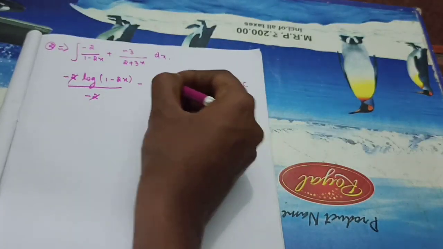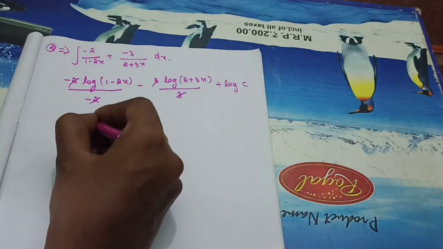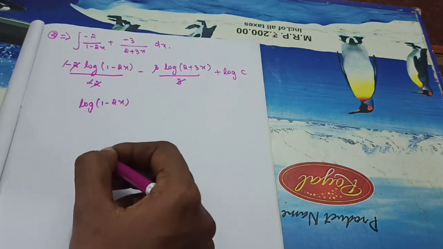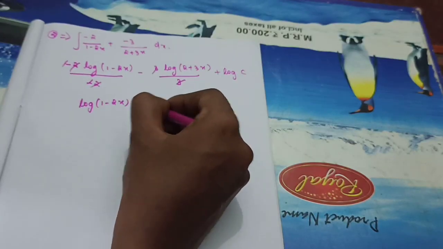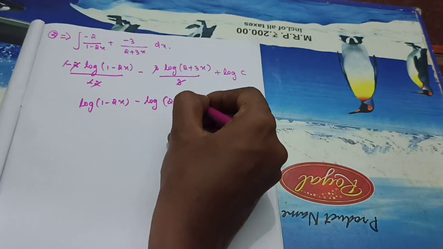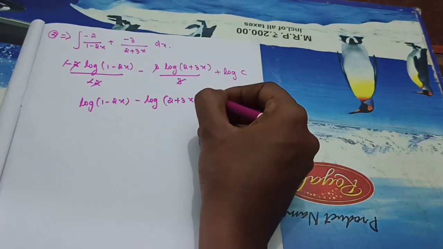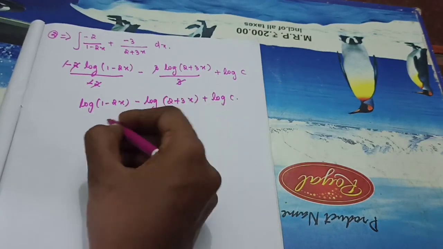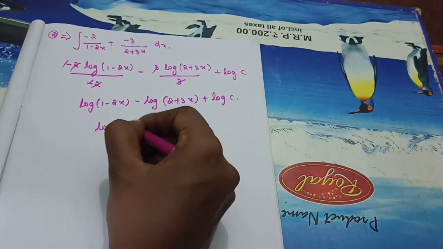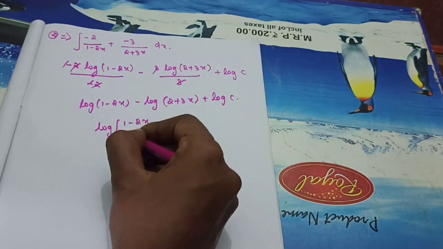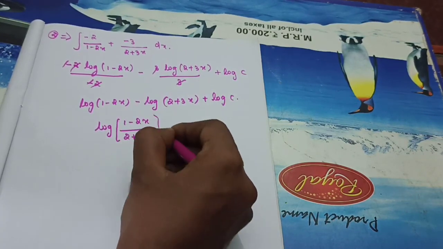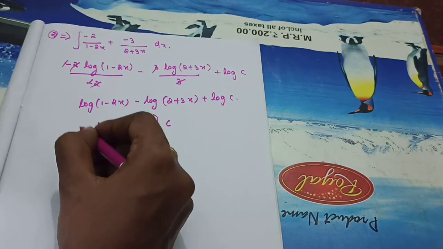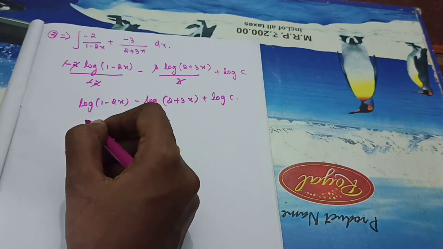So this will get cancelled, this will get cancelled. So what's the balance? Log of 1 minus 2x. Minus and minus also will get cancelled. It's 2x minus log of 2 plus 3x plus log c. Okay, so log of a minus log of b means log of a by b. So log of (1 minus 2x) by (2 plus 3x) into c. Got it? Into c. So plus constant means plus c. So this is the value of I2.